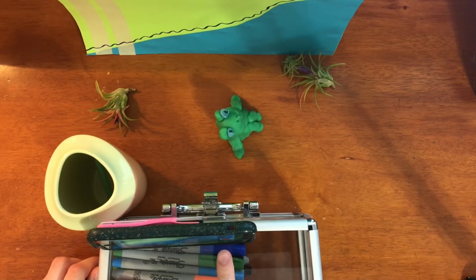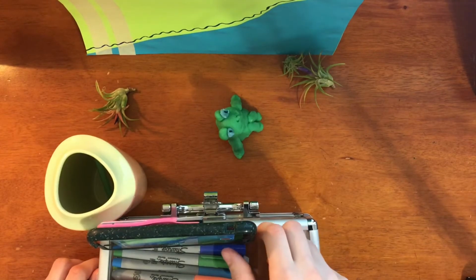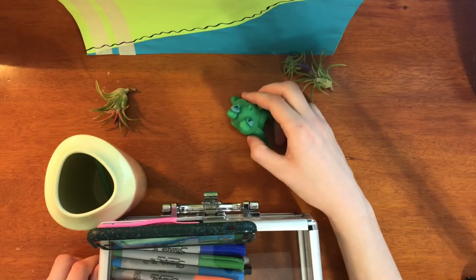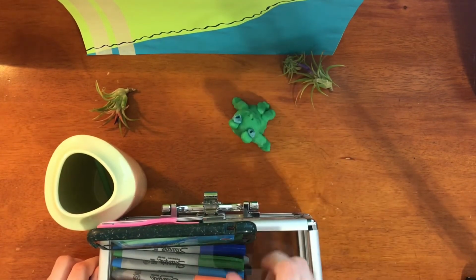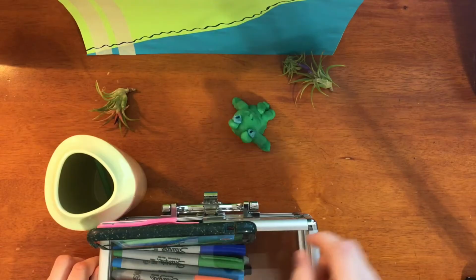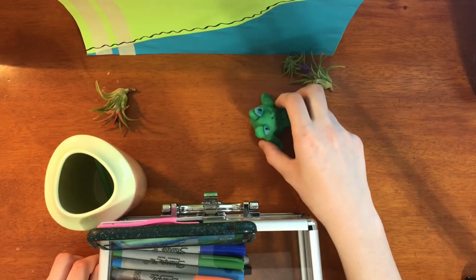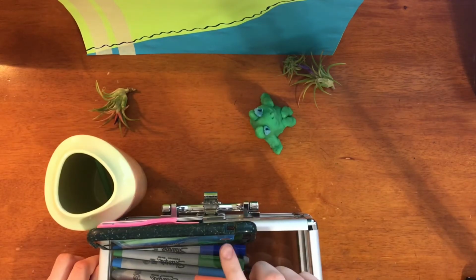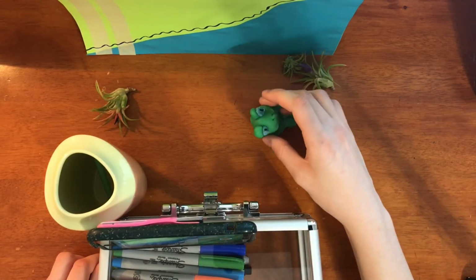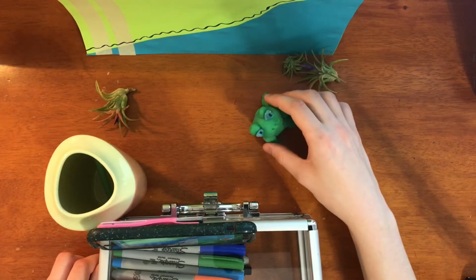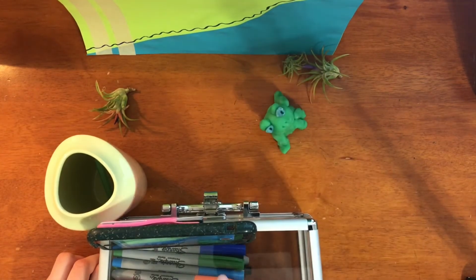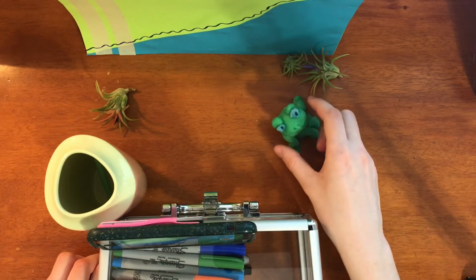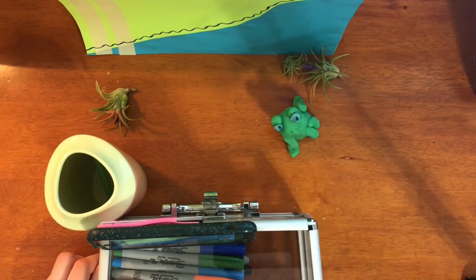Moving back to a bird's eye view, you can see my phone and my scene as I continue to move my frog and to take photos, still making very slight changes between each photo. Not only am I moving the body of the frog, but I'm also moving the head. When you're using clay, it's so malleable that you're able to move multiple parts of your character.